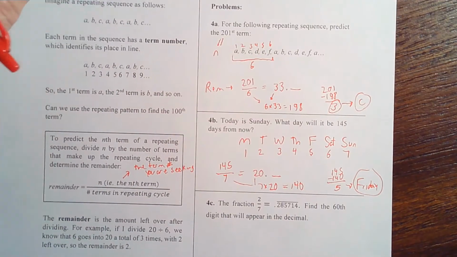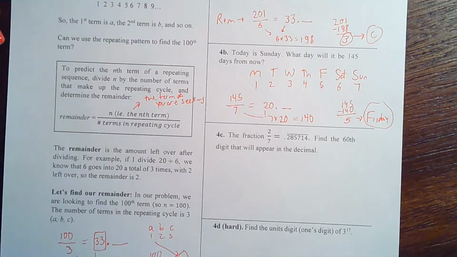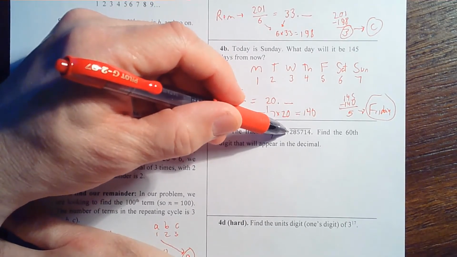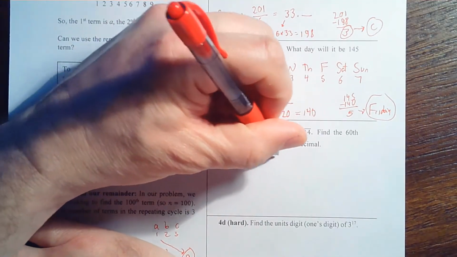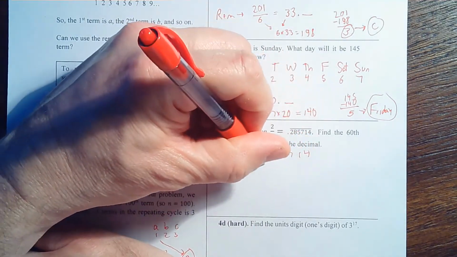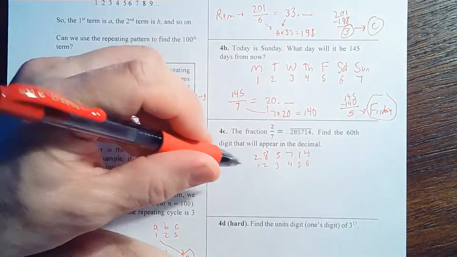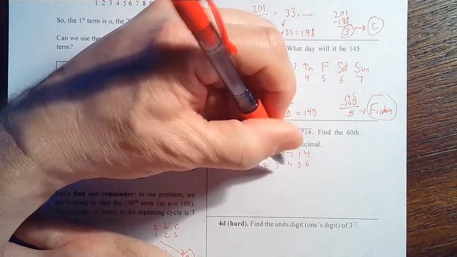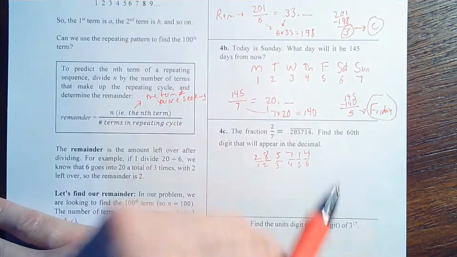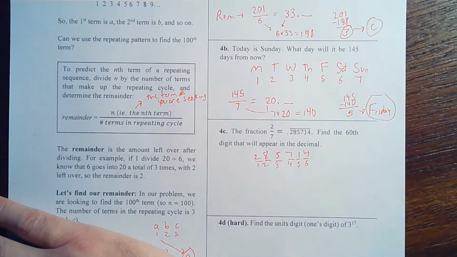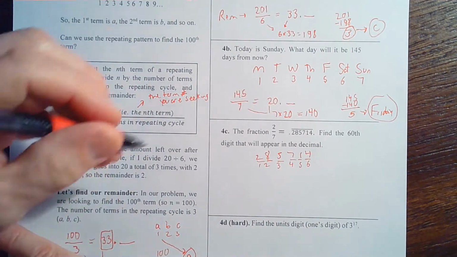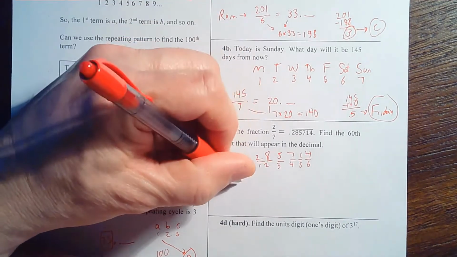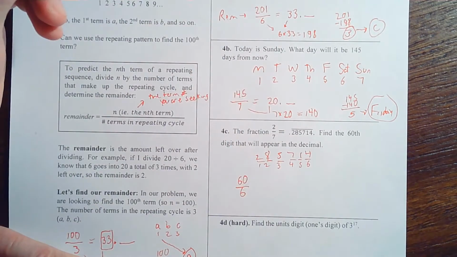For C, the fraction 2/7 is equal to the repeating cycle of digits 0.285714, 285714. They repeat. 1, 2, 3, 4, 5, 6. I really like to write down the term numbers next to my terms or underneath them, like so. This way you can see your term numbers. It's easier to visualize them that way, and then they repeat. All right, we're looking for the 60th digit that will appear in the decimal. So n is 60, and there's 6 terms in my repeating cycle.